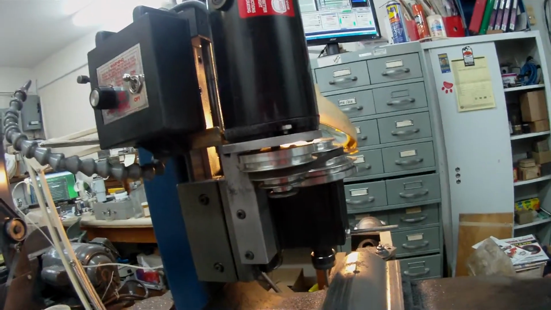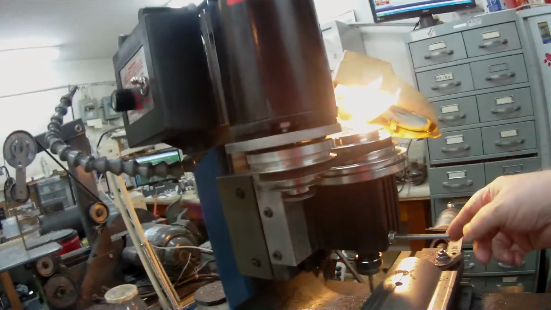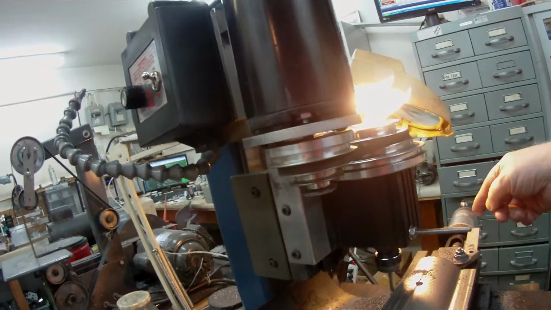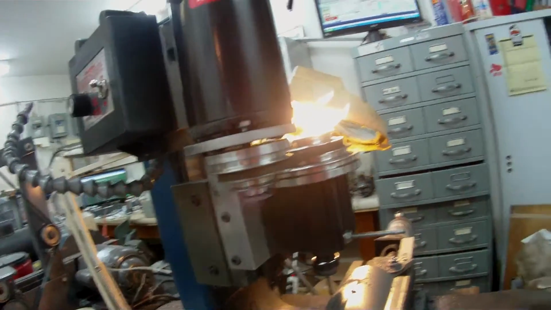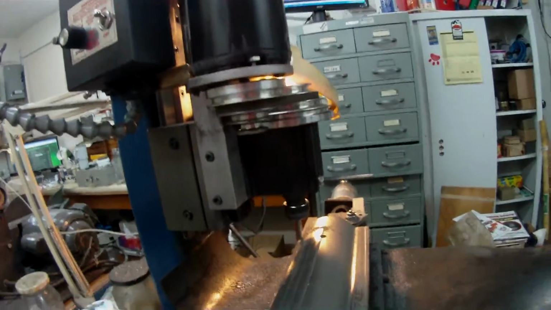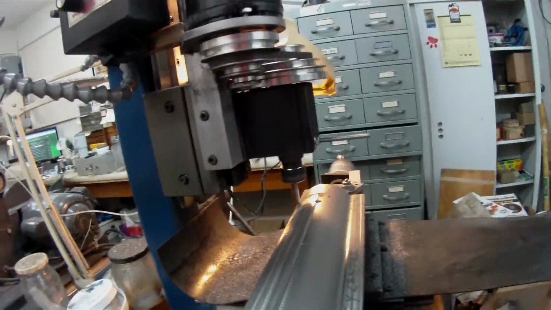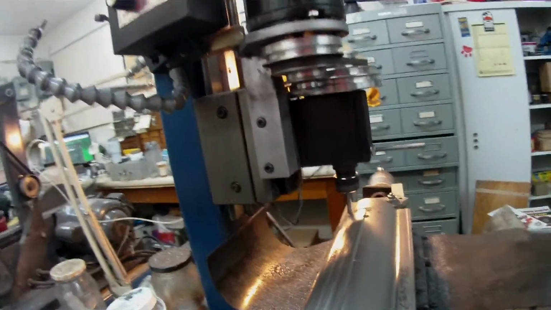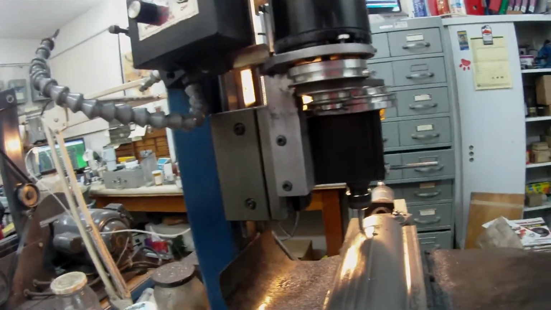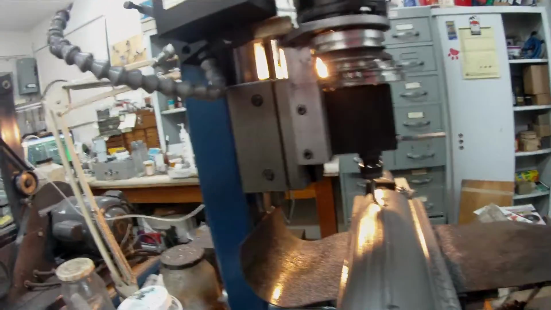So I don't have a lot to spare. I've got about three revolutions before it hits the plate. So that's another problem that I've had, to make sure that if something happens, it's going to go in the right direction.